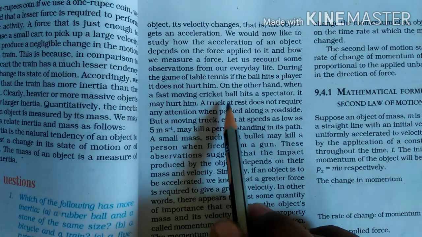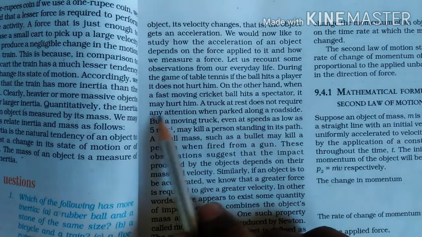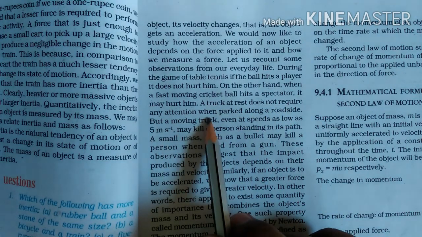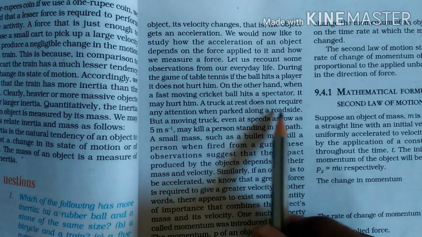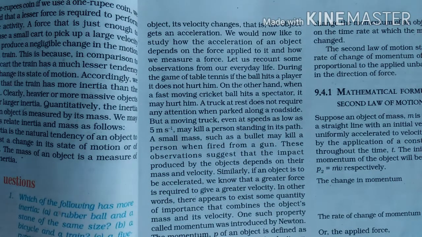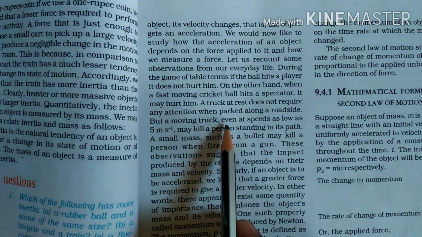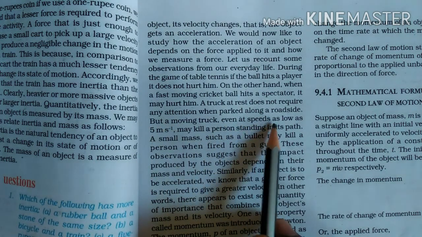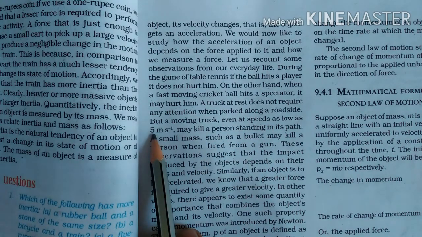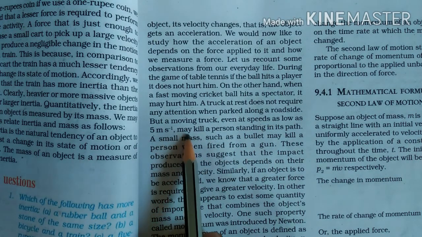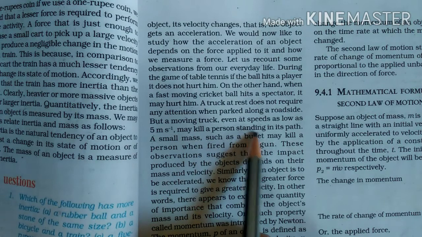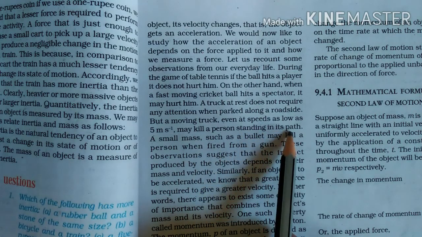A truck at rest does not require any attention when parked along a roadside. But a moving truck, even at a speed as low as 5 meters per second, may kill a person standing in its path.